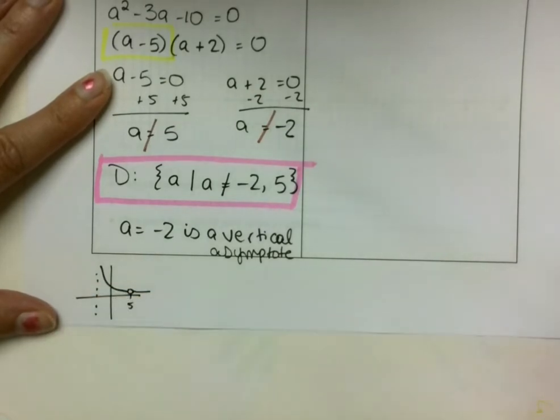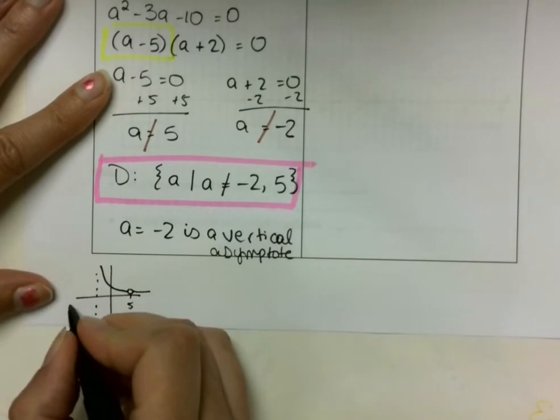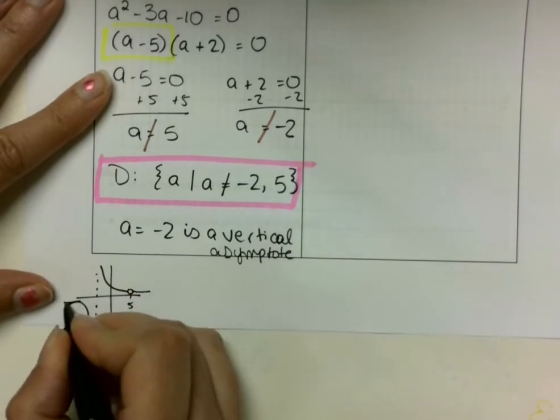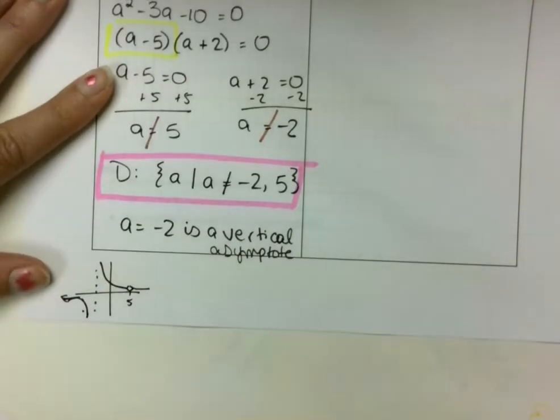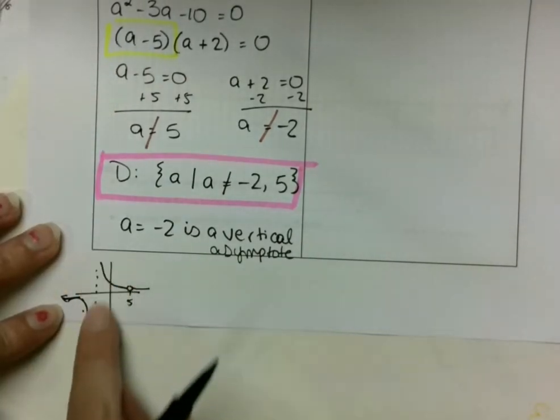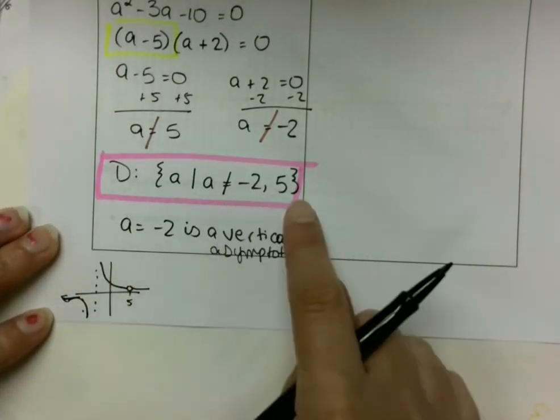And I think my graph looked like that. Oops, that as well. Okay, but the important parts were my asymptote happening at only one of those domain values.